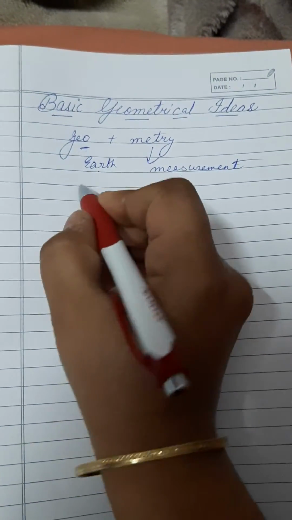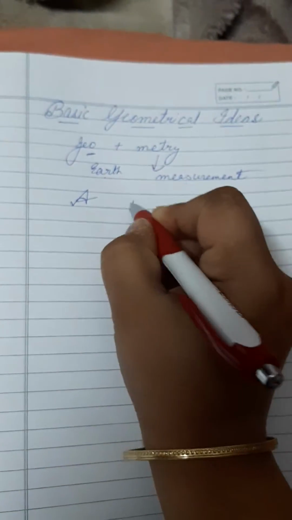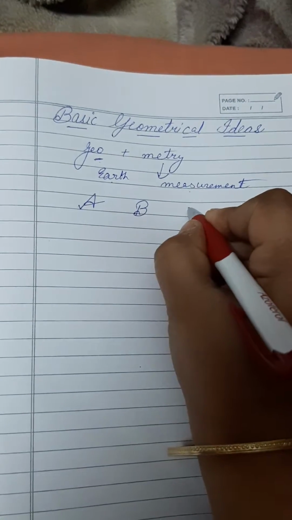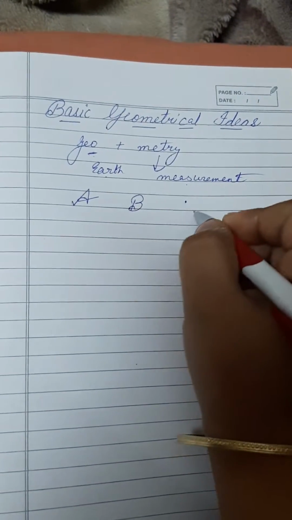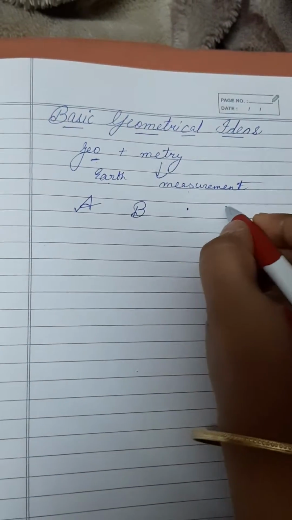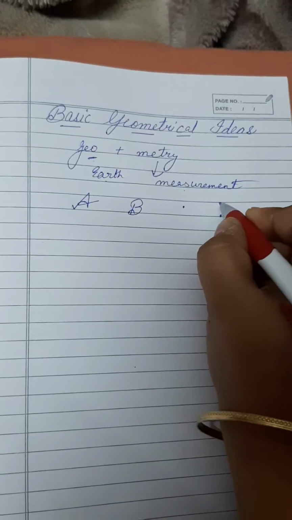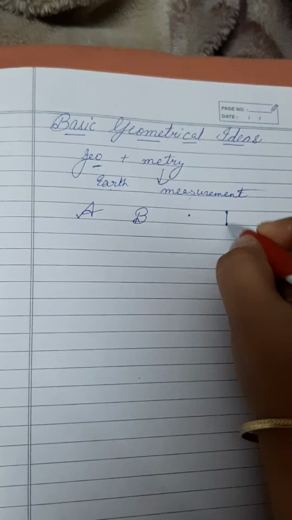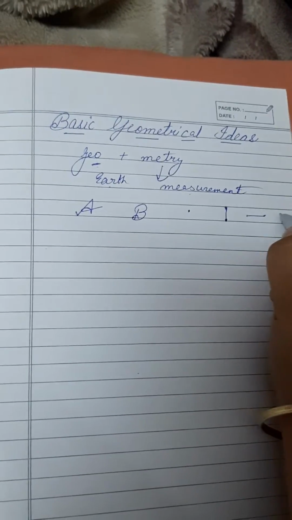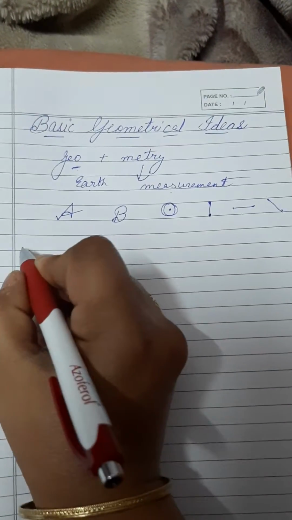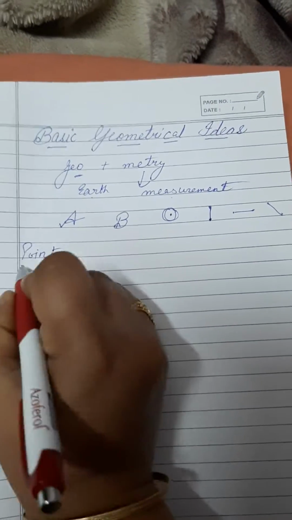If we are writing a word, suppose I am writing A or I am writing B, how do I start? We start with a point. When we start learning, we start with the point. When small kids start learning, they start with joining two points like this, standing or sleeping or slanting. So many things they are learning. Our life starts from a point. So first we will discuss the point.